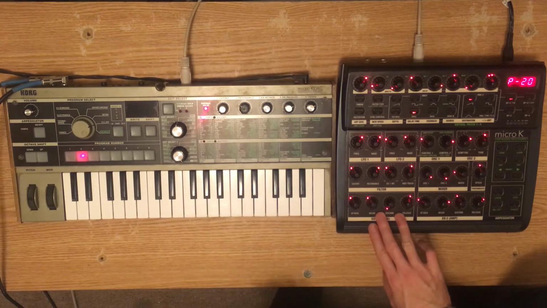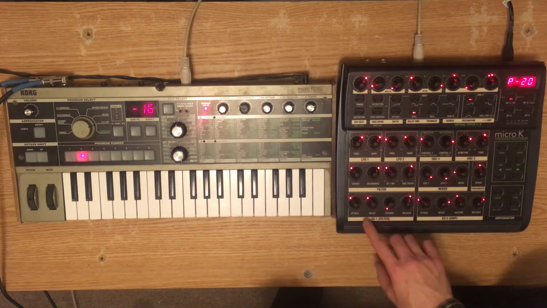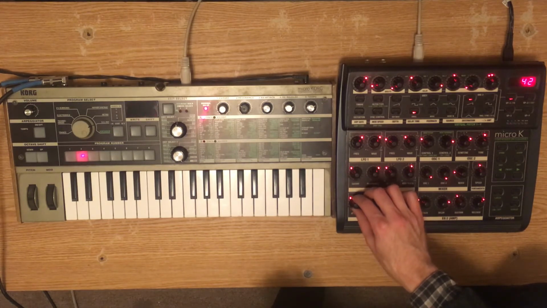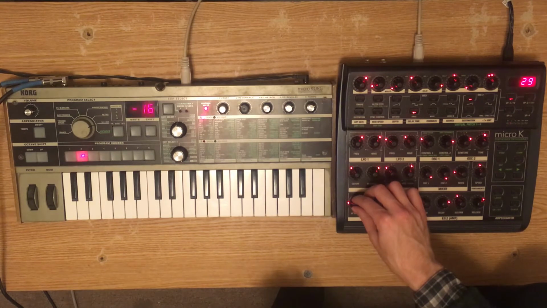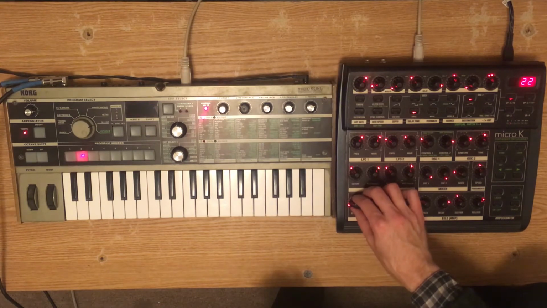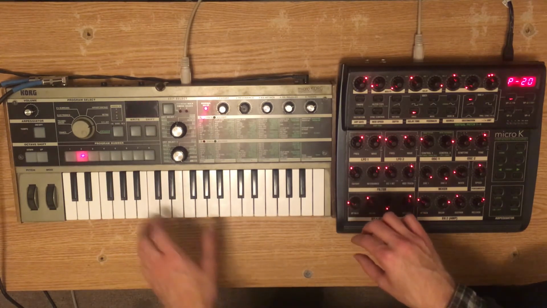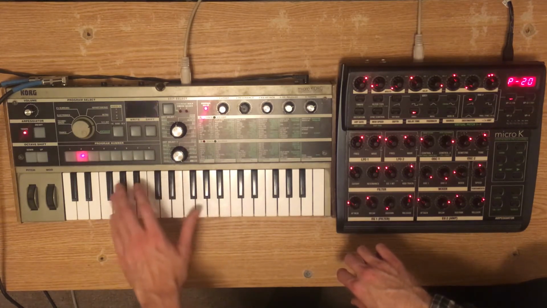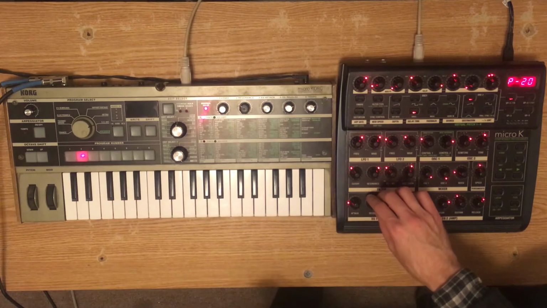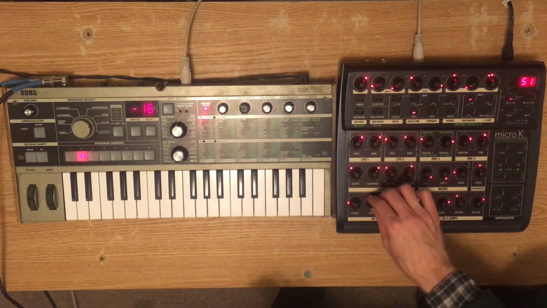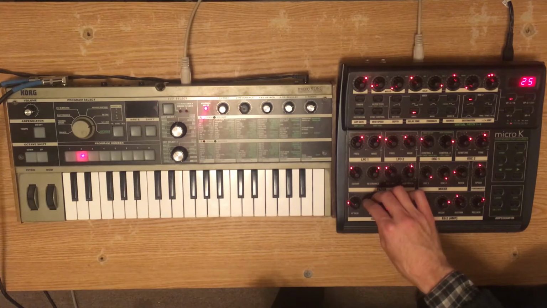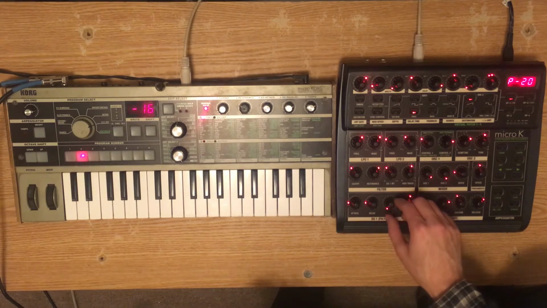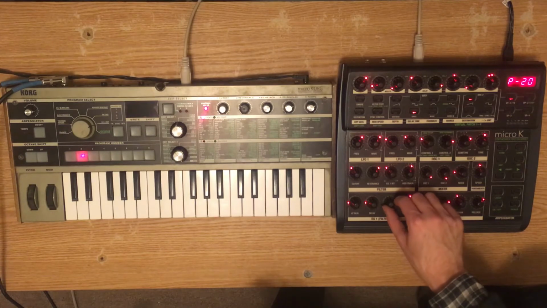All right, now let's get our filter envelope set up correctly. So again, we've got kind of a gradual attack, not too slow, 24. Decay is at 26. And our sustain is down at 0.